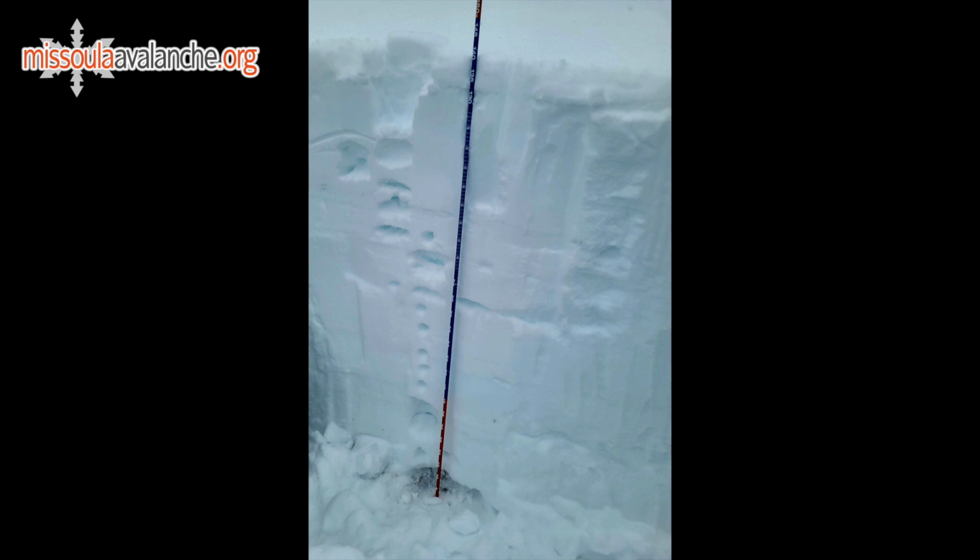As for the near surface facets and buried facet crust combinations, they're still concerning, but are going to be more stubborn than buried surface hoar.